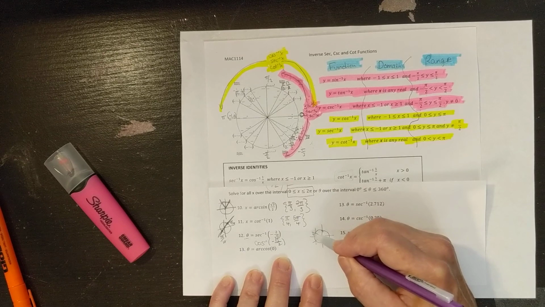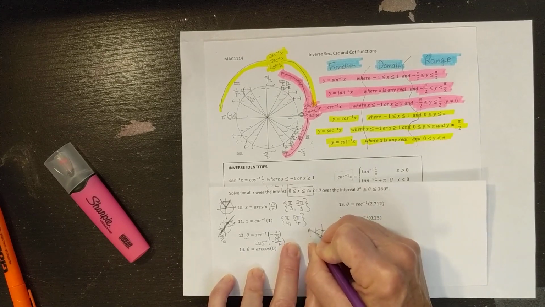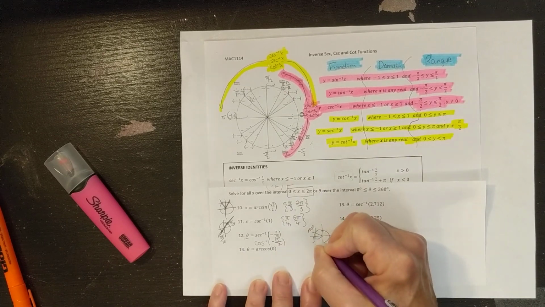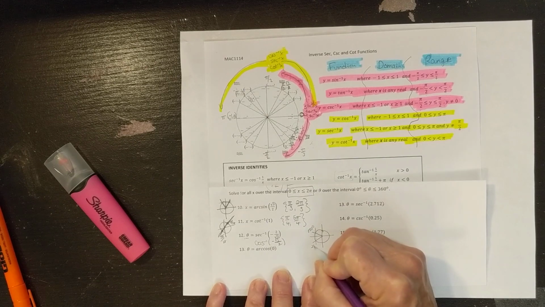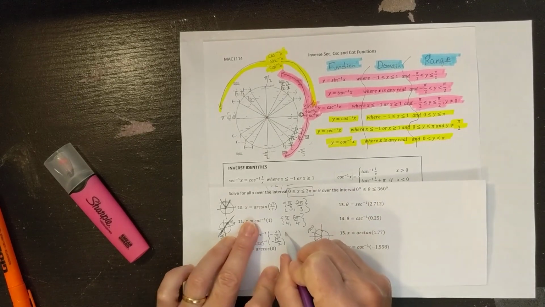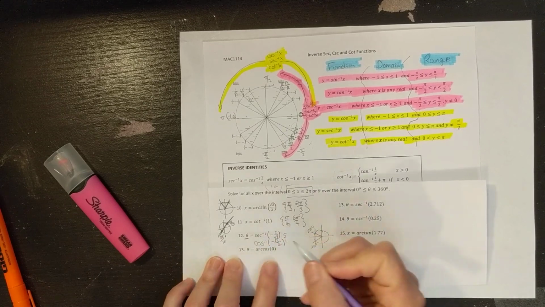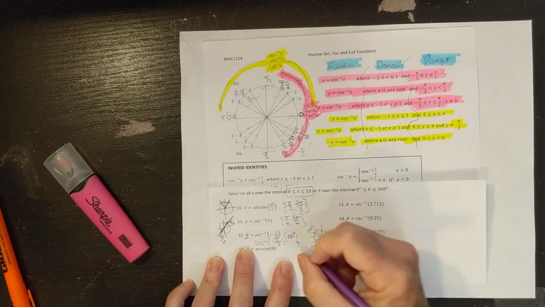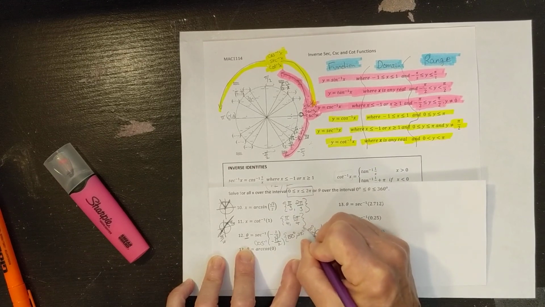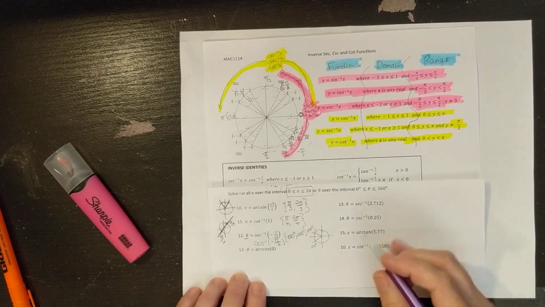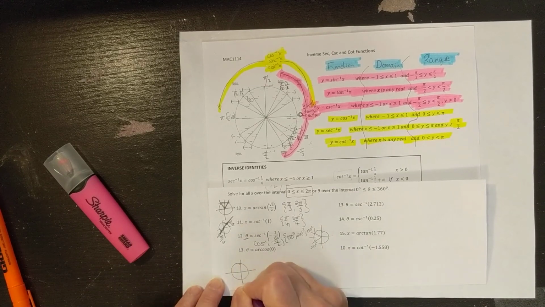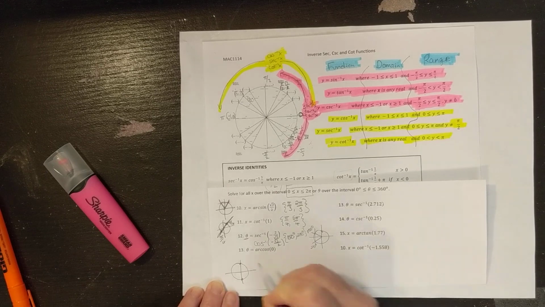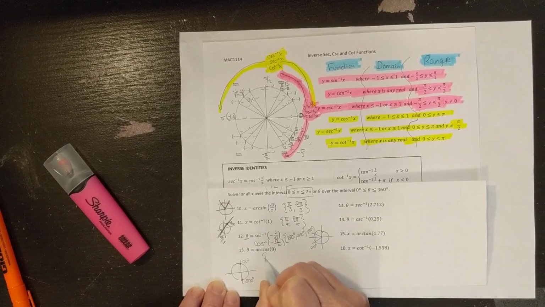This one is at 150 degrees. And this one is at 210. So the reason I called out degrees instead of radians is because of that theta as opposed to x. That's just a new convention we're getting used to. 210. Alrighty. Arc cosine of 0. Where is the cosine 0? The cosine is 0 here and here. And what are those? 90 degrees and 270 degrees.